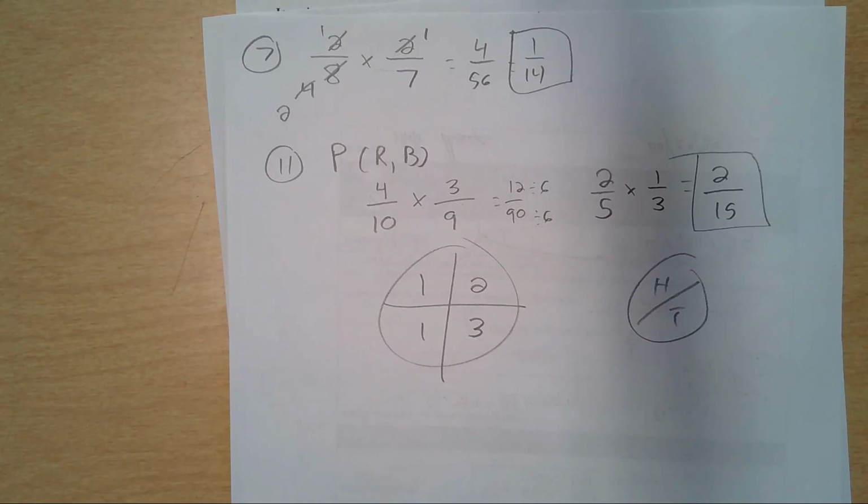So draw a tree diagram or build a table. How many total outcomes are there here? This is an independent event, right?